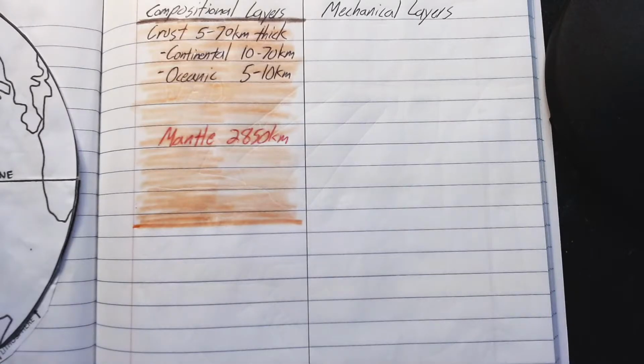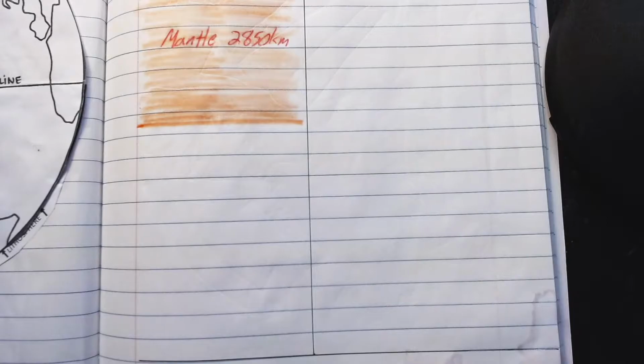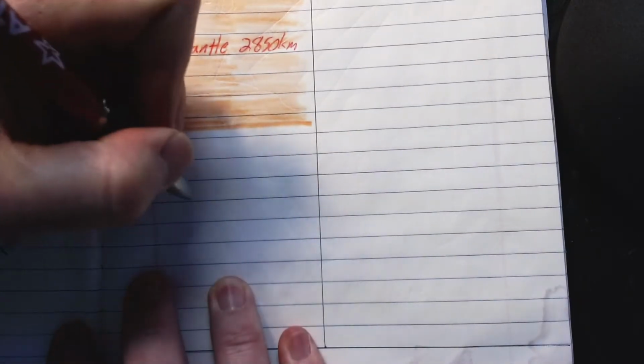All right, last layer for compositional. Mr. Harris, what? No. I told you no off topic today.